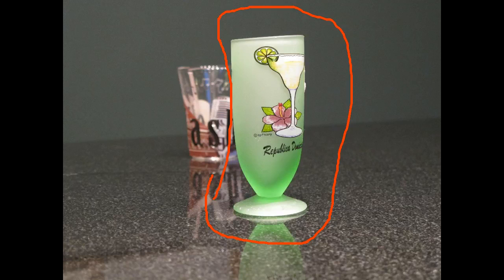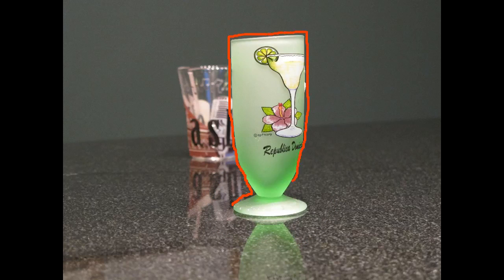Now, there's many techniques that we can do that will cut this out of the photo and allow you to put it into another photo. So what we'll do is we'll start with some basic techniques and work our way up. So the first technique, which is really neat, is we'll just outline the shot glass with a mask or a selection, and then turn that selection into a mask.